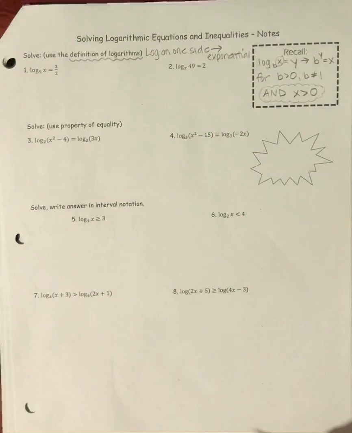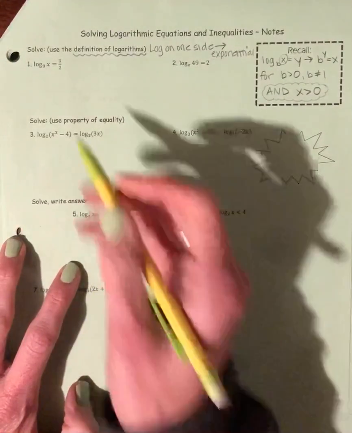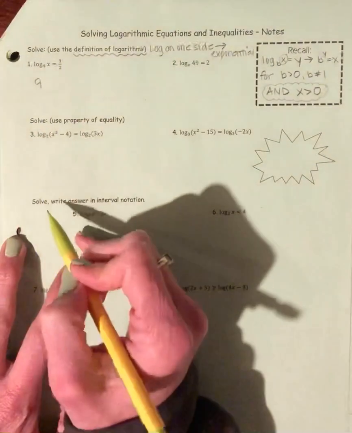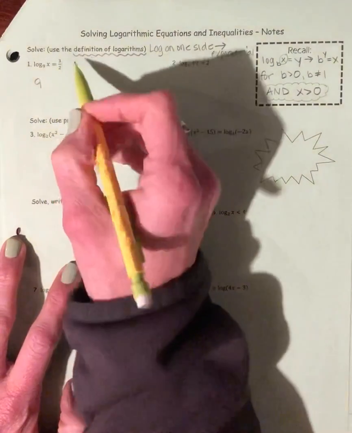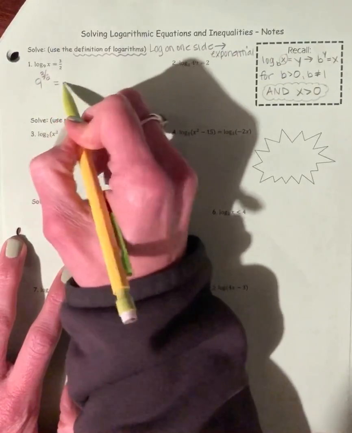Okay, so that's what you had done on the first day of homework, was changing them back and forth. So if I change this equation, I have log base 9, so 9 is your base. The exponent is the 3/2, and that's equal to the value of x.